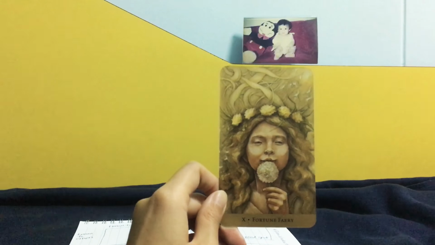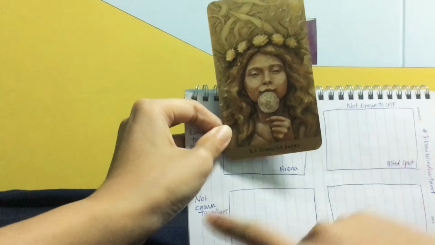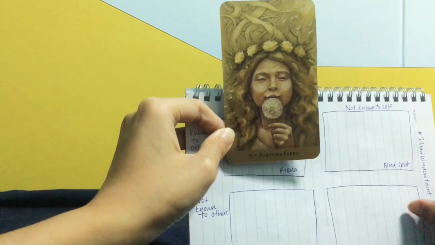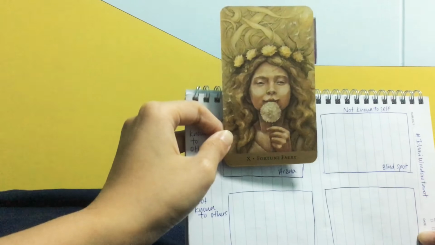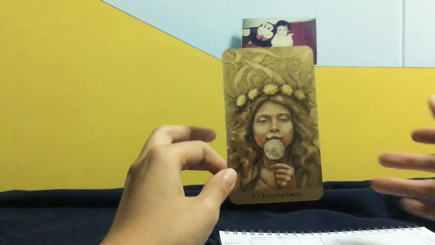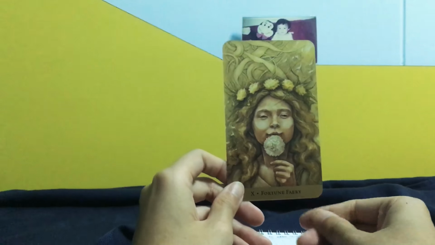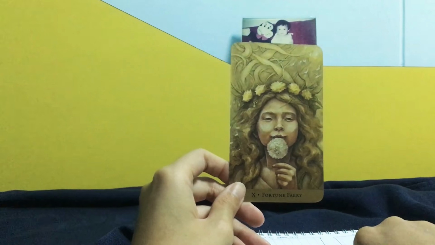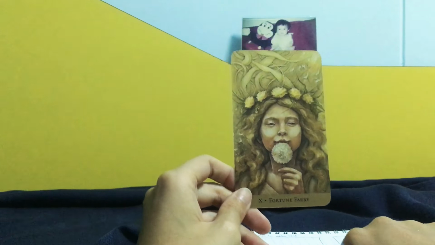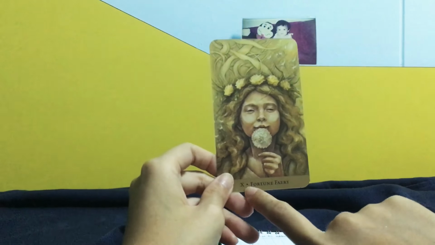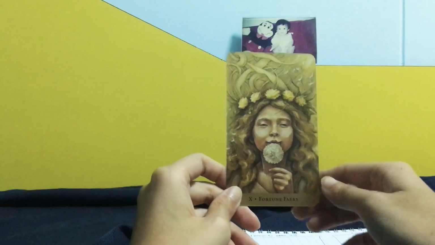And the thing about this is it's not known to me, not known to myself. So possibly I can utilize this inner strength of mine to move with life's changes. And it's also called the Fortune Fairy. Sounds lucky. Maybe I'm a lucky person too.